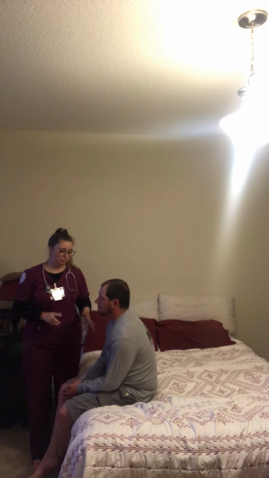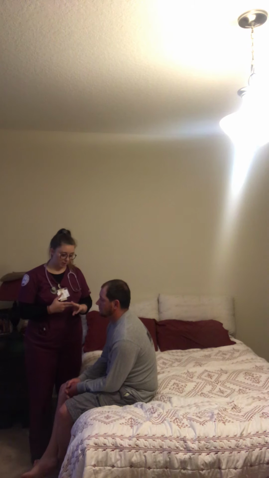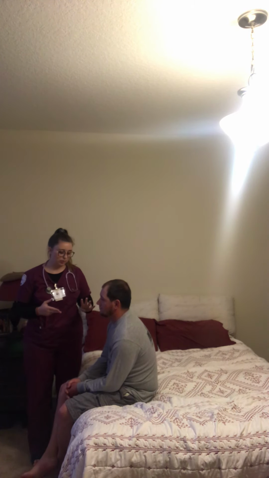So, I'm going to first start off by assessing his vital signs. Blood pressure, normal is going to be 120 to 80, or 120 over 80. I'm going to assess respirations. Normal is 12 to 20. I'm also going to assess your pulse, which normal is 60 to 100. I'm going to assess temperature. Normal is 98.8. And I'm going to assess your pulse ox. Normal is 95% to 100%.